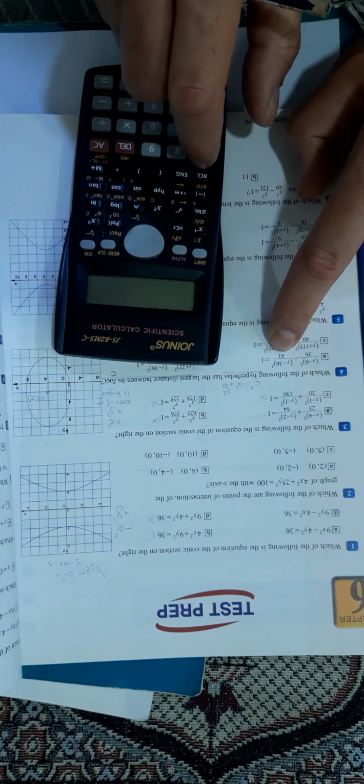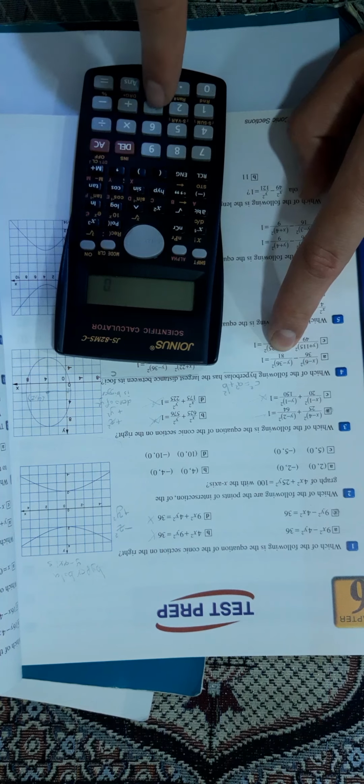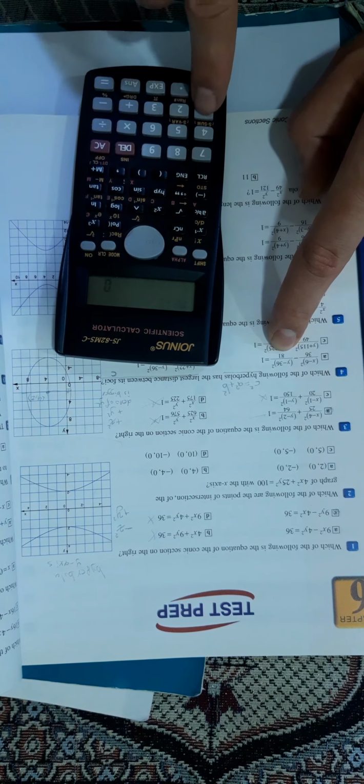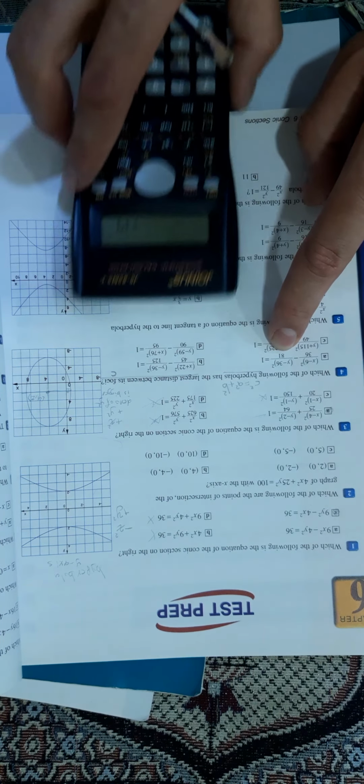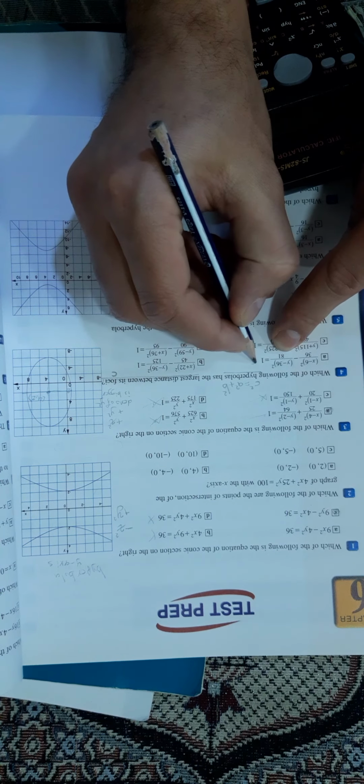Here a squared is equal to 36 and b squared is equal to 81. So 36 plus 81 is equal to 117, and c squared is equal to 117. Then 125 plus 45 is 170, so c squared is equal to 170.